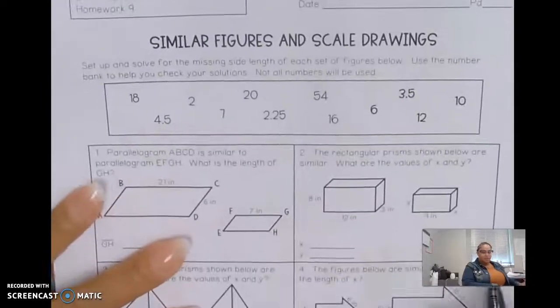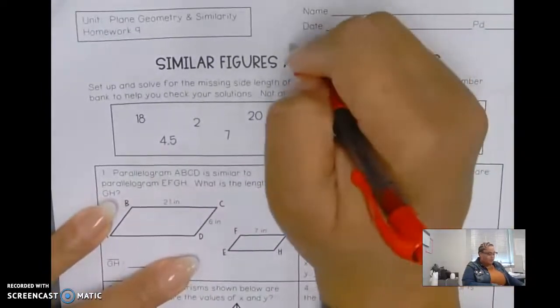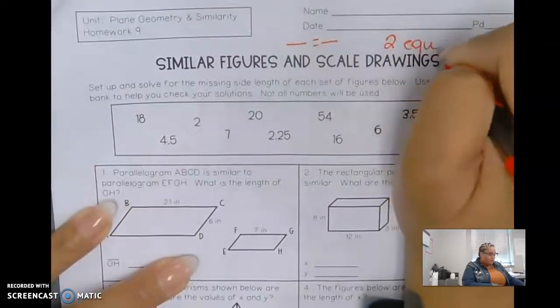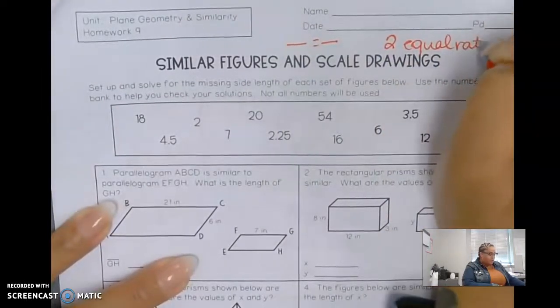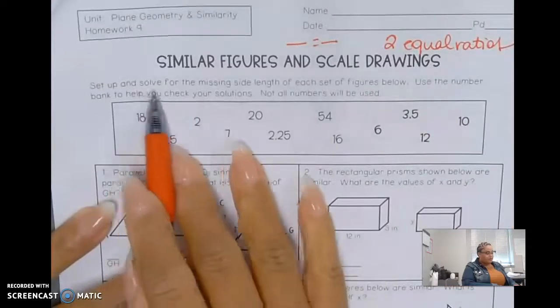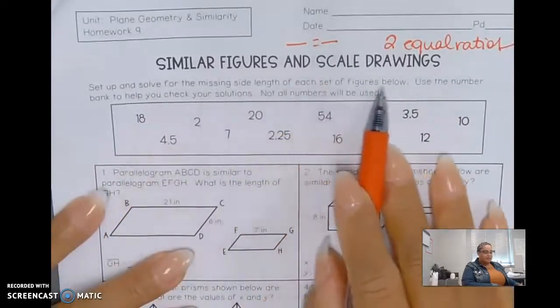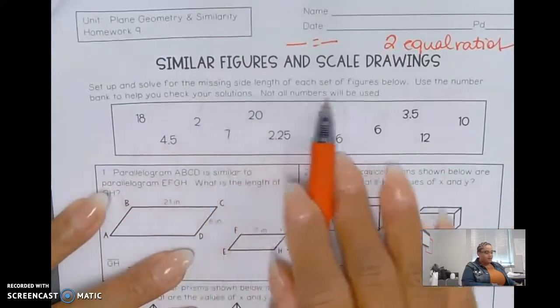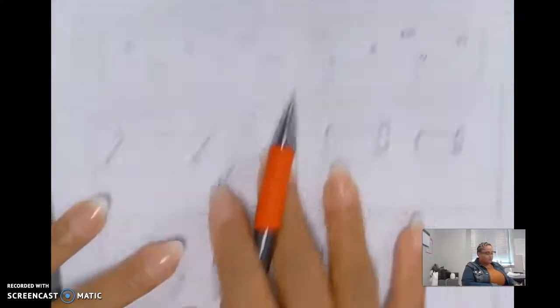Last but certainly not least, similar figures in scale drawings. You need to make proportions. Proportions are 2 equal ratios. Set up and solve for the missing side length of each set of figures below. Use the number bank to help you check your solutions. Not all numbers will be used.